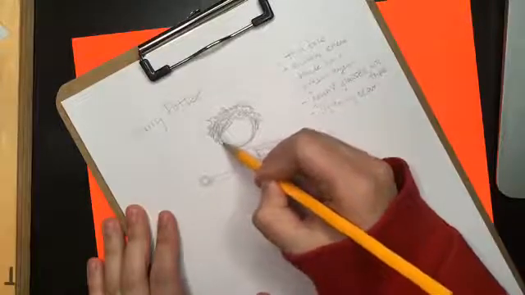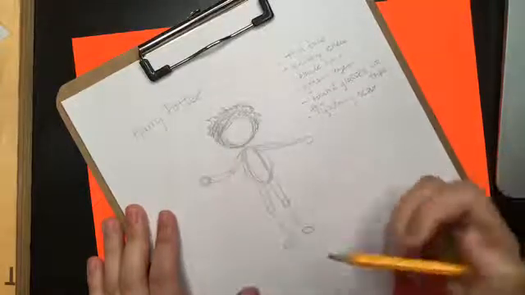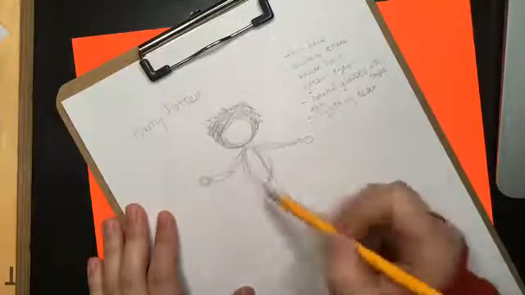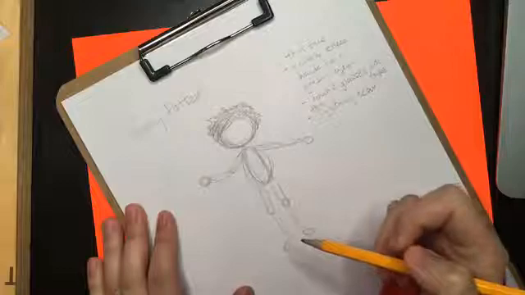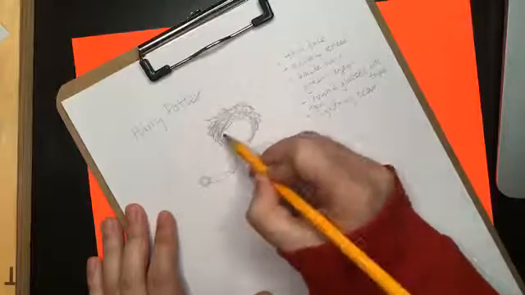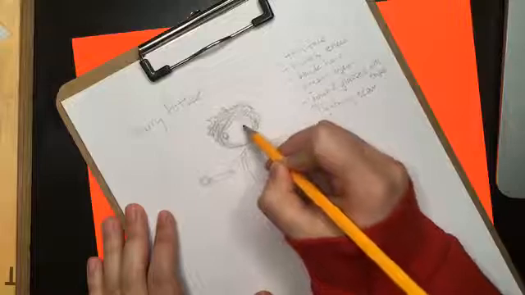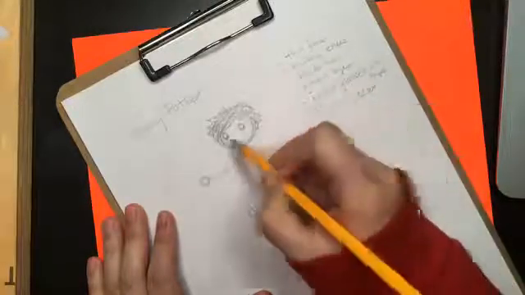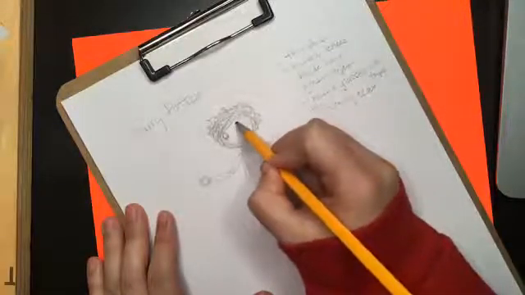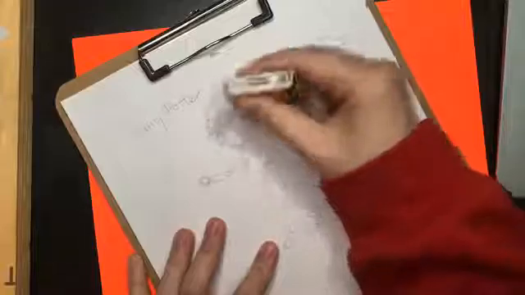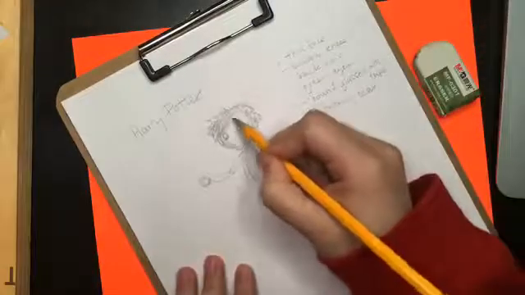Try to draw lightly at first so that you can erase if you have to. Also lightly so you can erase all these guidelines. And I'm going to give him big eyes. If you have colors, you can make them bright green, like it said in the description. But I'm just going to use pencil. Actually, I'm going to erase a little bit here. Make sure his scar will be visible.